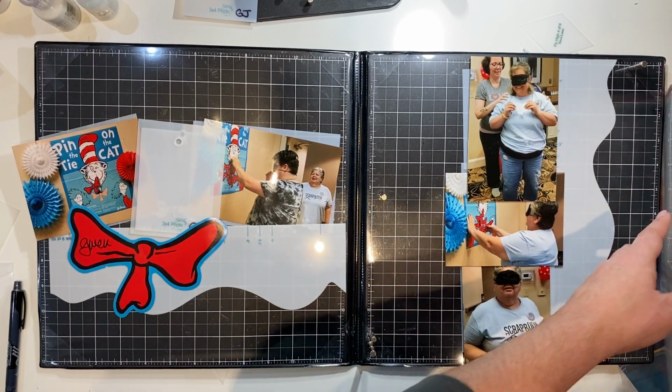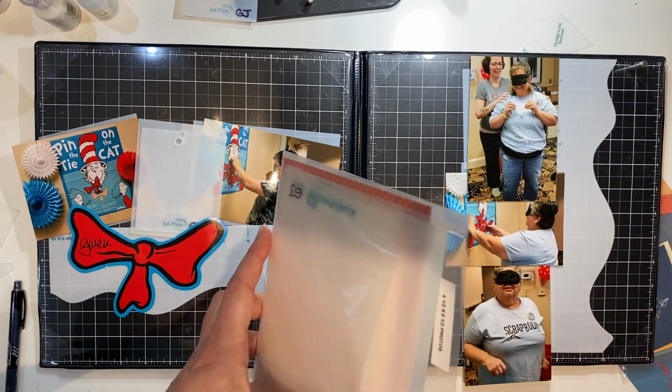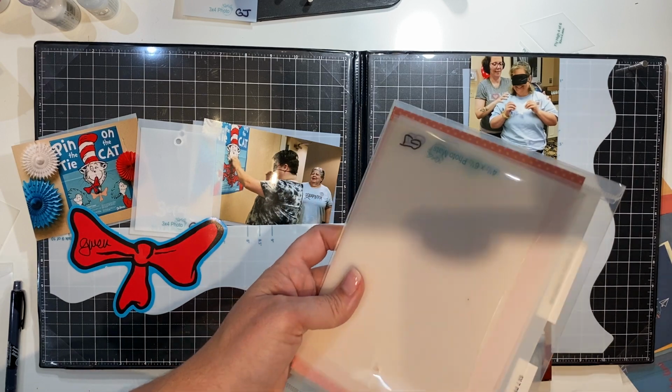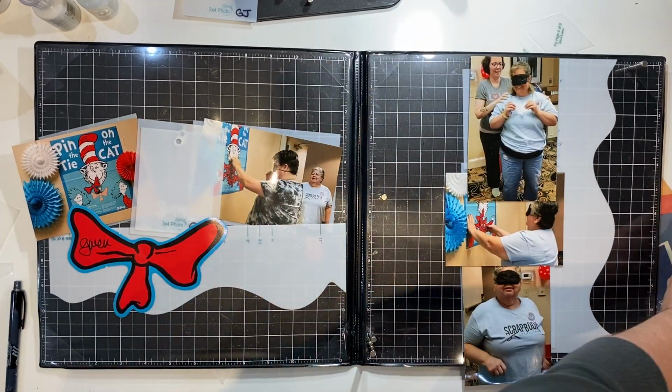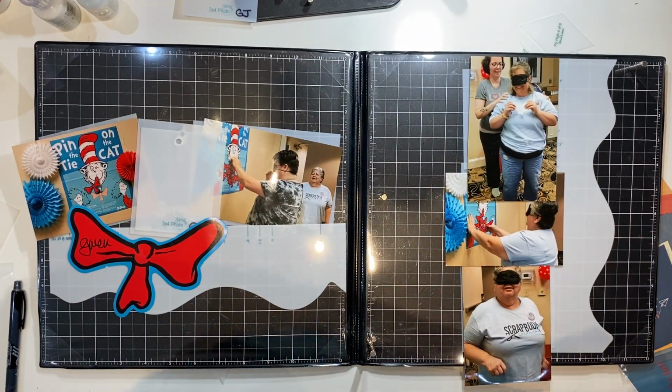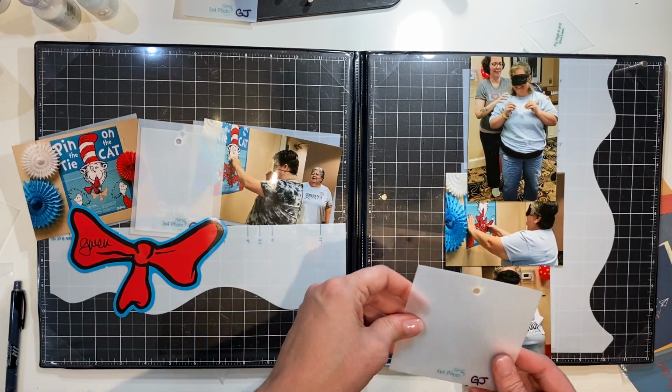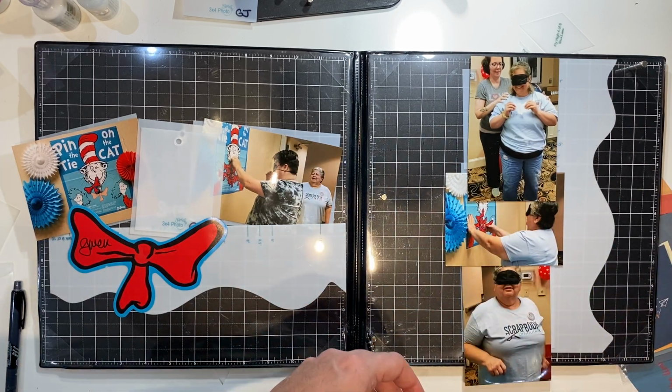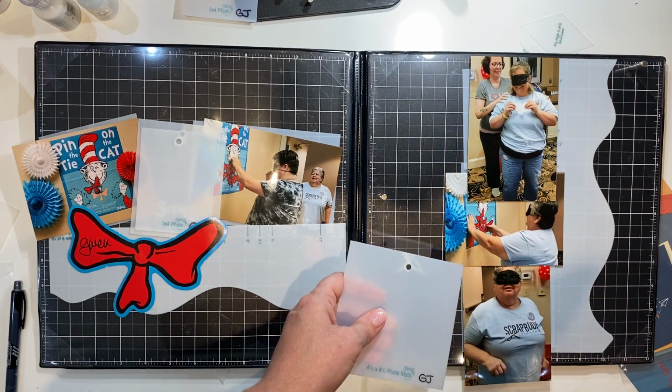I was trying to find your 4x4 photo mat. I'm sure you have it. You're way more organized than I am. This all 4x4. You mean the 4.5? 4.5, yeah, the 4.5. They're right here. Oh, there you go. And I just completely unorganized you.